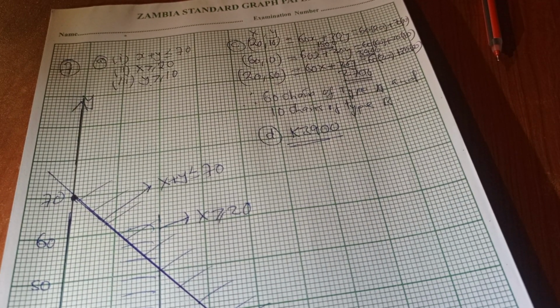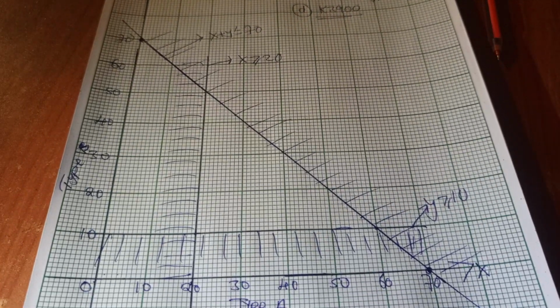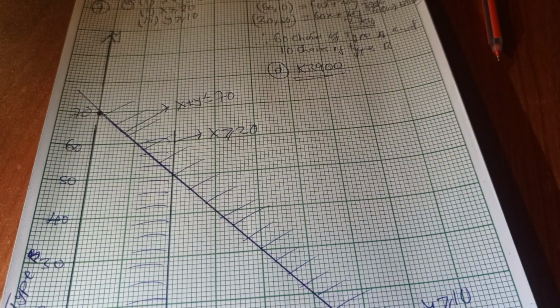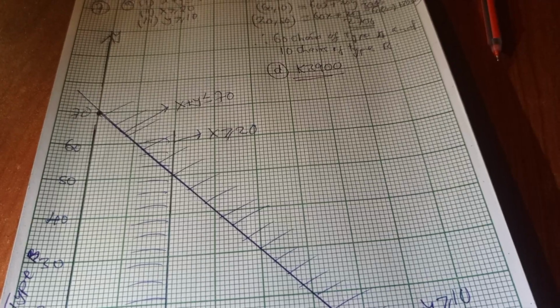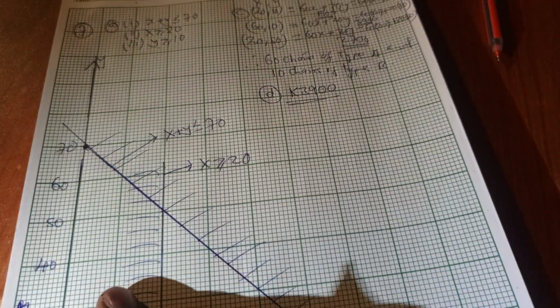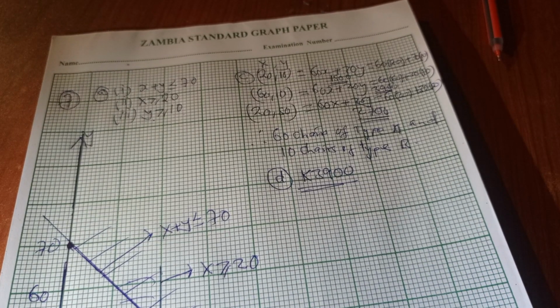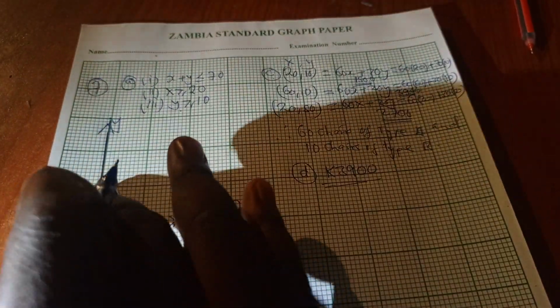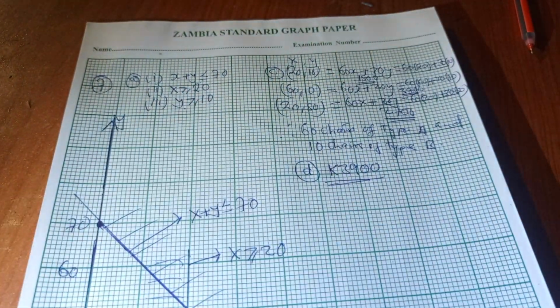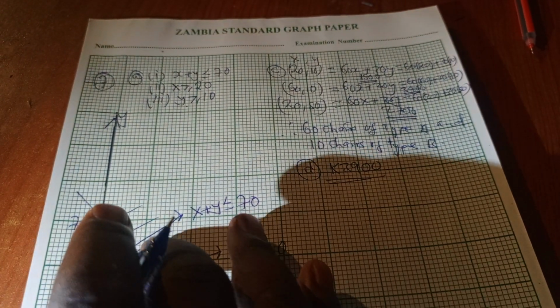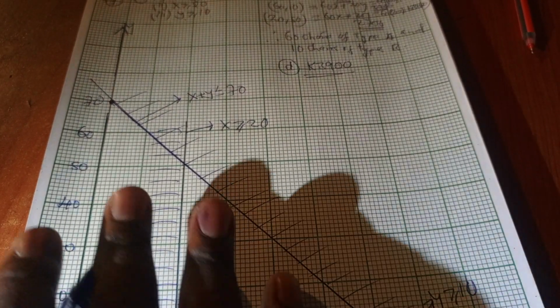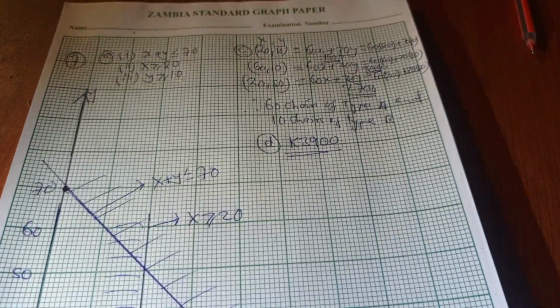Is it clear? Clear. Okay. Very clear? So this one, is it supposed to be done in a pencil? No, you can use a pen. I mean a pencil for drawing, but for writing you can use a pen. For drawing the lines and everything you can use a pencil. But writing, you can use a pen.